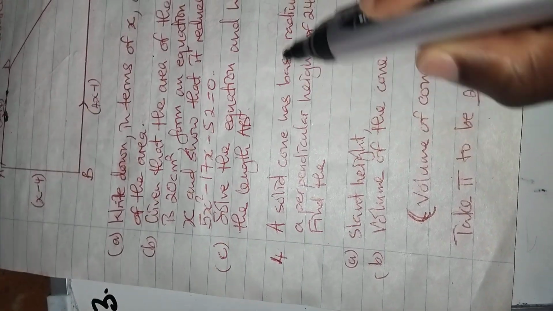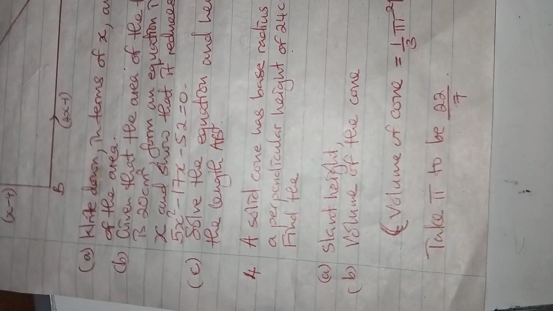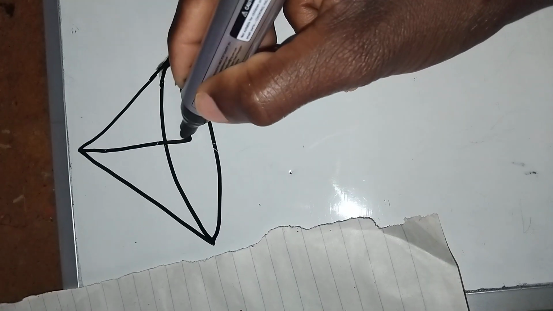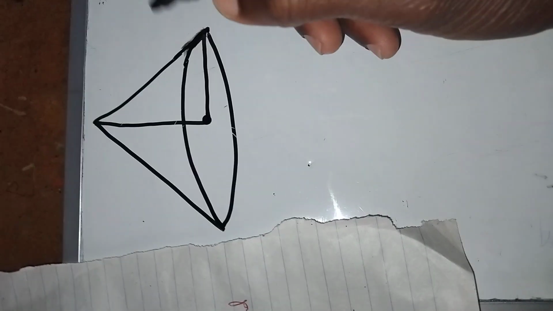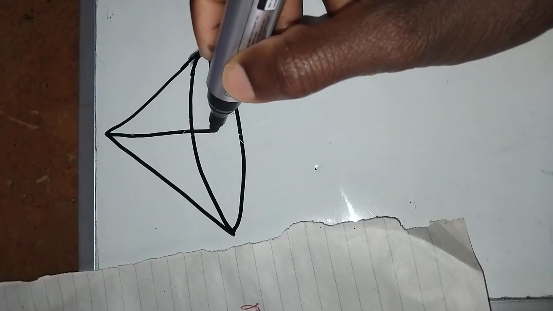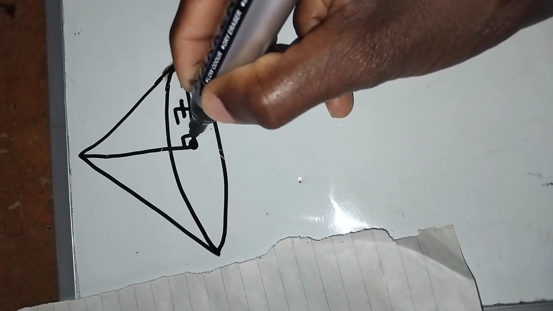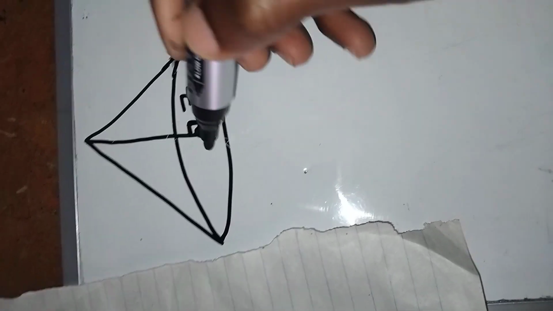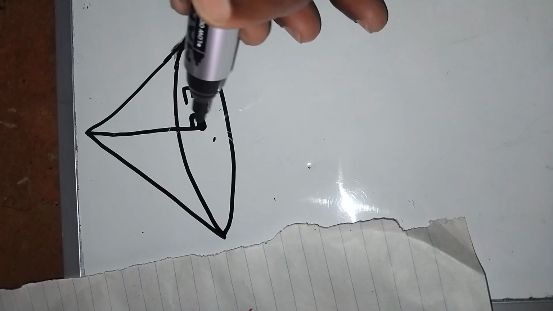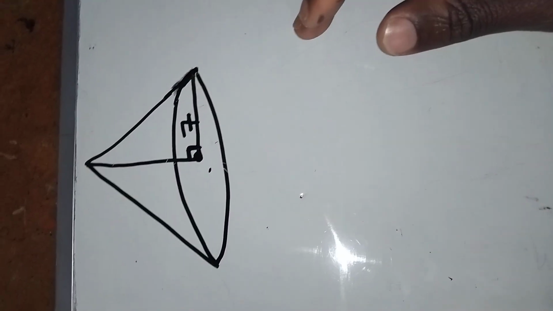A solid cone has a base radius of 7 cm, and the radius is half of the diameter. The radius line goes from the center to the circumference, so our radius is 7 here. The height and radius meet to make 90 degrees, a perpendicular line.